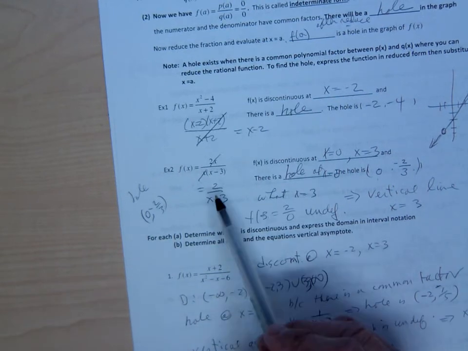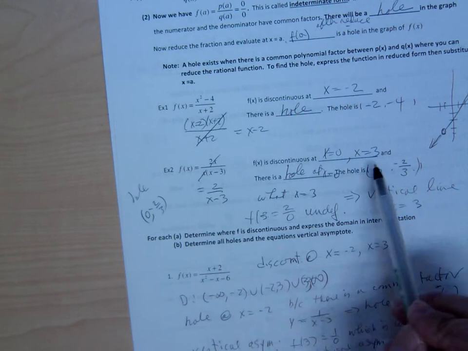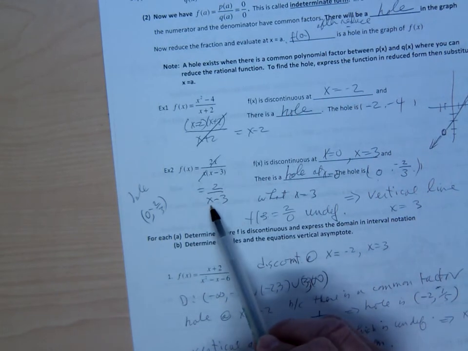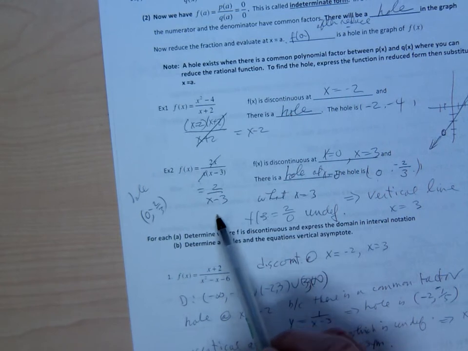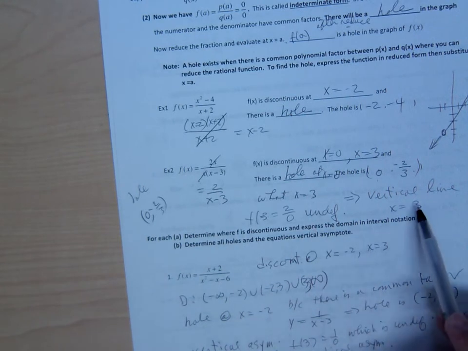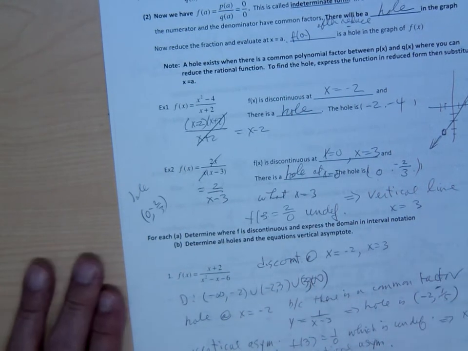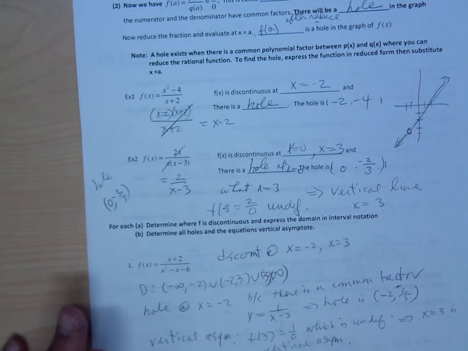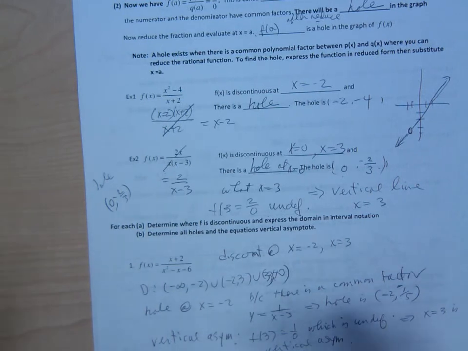Now, you look at the reduced form. Since x cannot equal 3, when I replace 3 back in here, you will have an undefined value. When you have an undefined value, that means you have a vertical asymptote line. So basically, that's what you need to know on the difference between a vertical asymptote line and a hole. You cannot have a hole and a vertical asymptote line at the same identical x value. It's either one. So make sure you remember that.